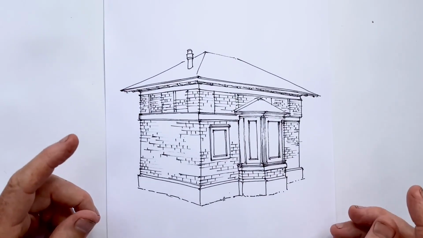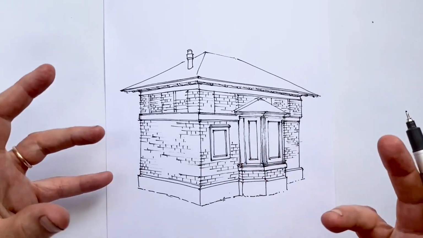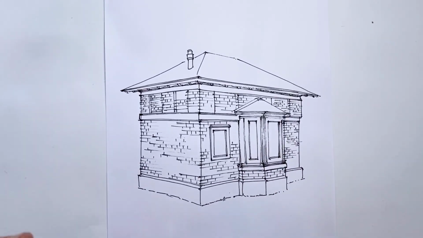So this is how I would render a brick wall, trying to create the effect of the wall rather than the exactness of it.